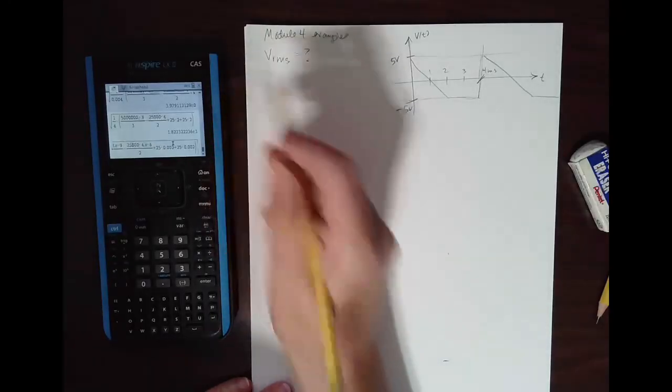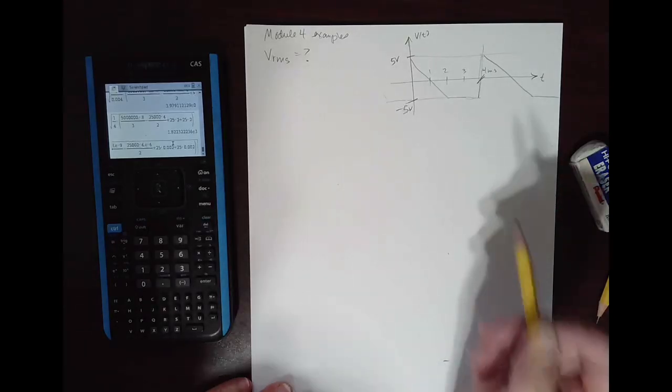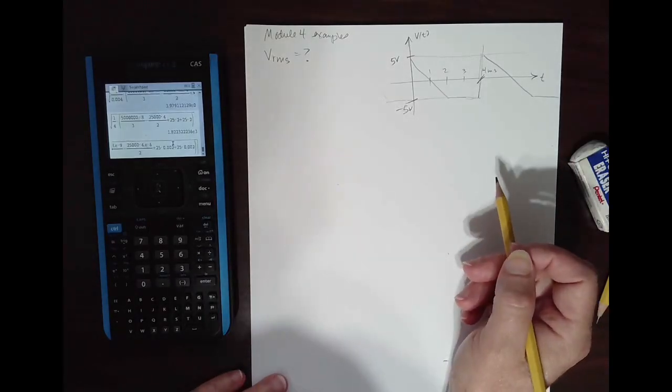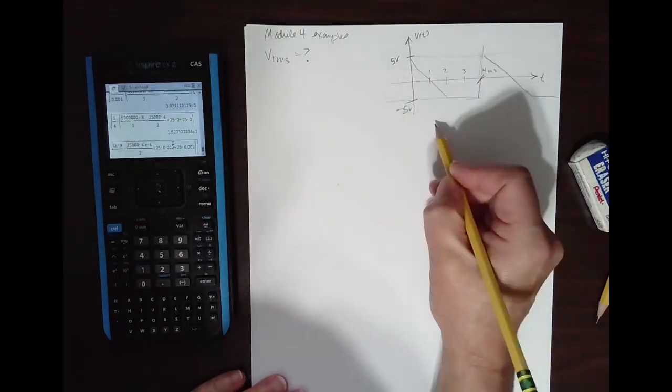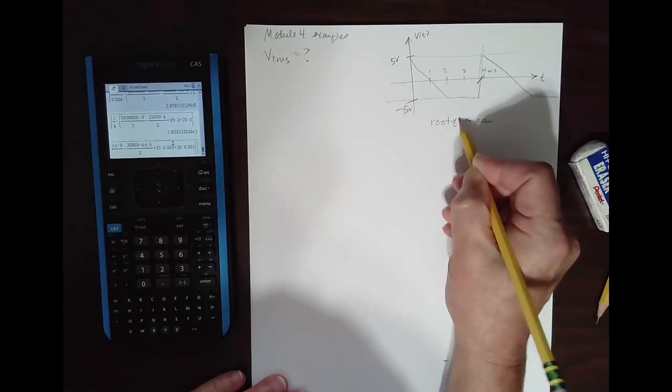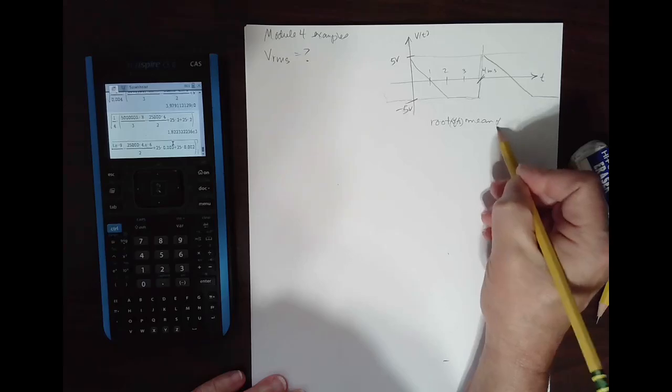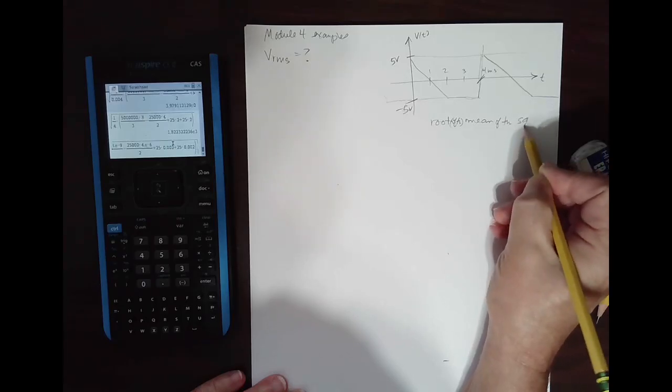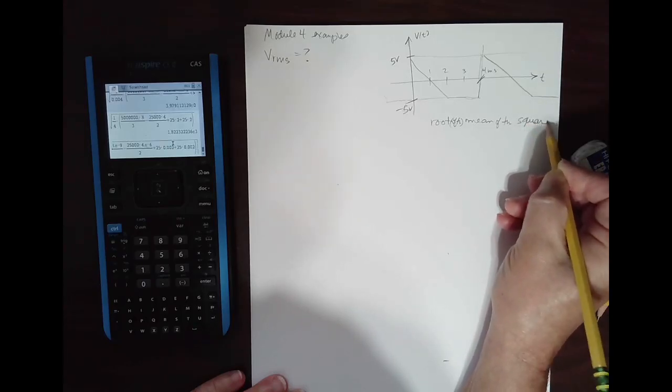Okay, let's look at some examples for Module 4. First one, let's just talk about RMS, the root of the mean of the square. Root mean square, RMS, okay?